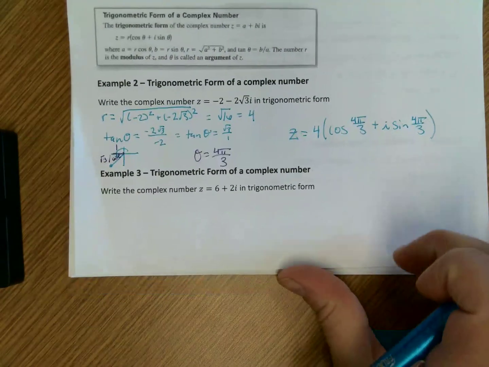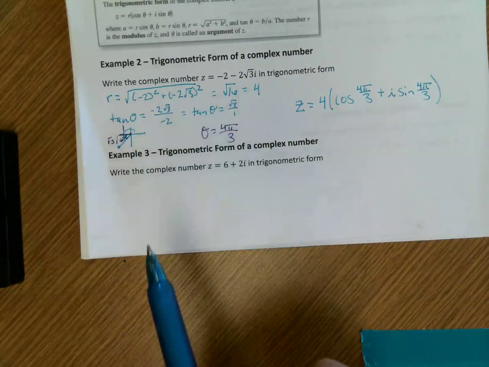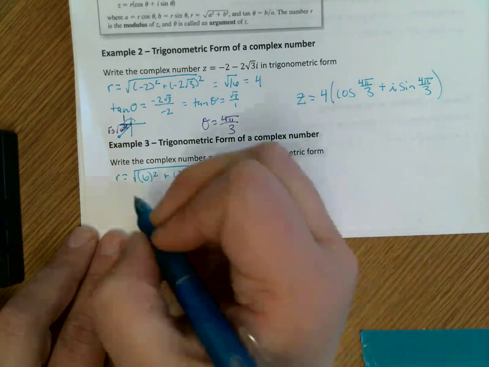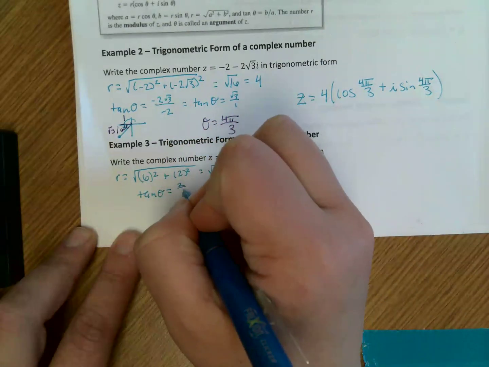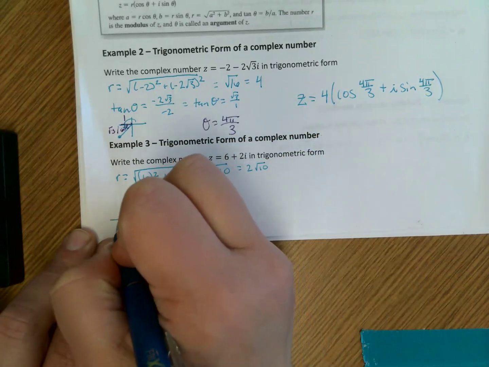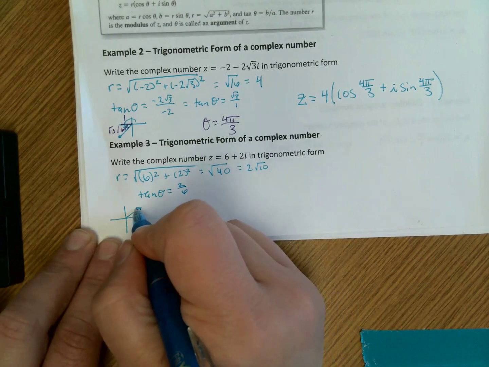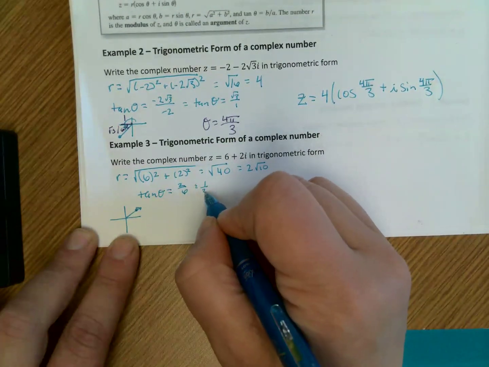I want you to try to do the second one by yourself. First find the r by yourself. So I have 2 square root 10. Now I'm going to look at my angle. Tan of my angle is equal to my b over a. Again, I know it's in my first quadrant because it's 6 over 2, because this would be the point right there. In this case, I get 3.